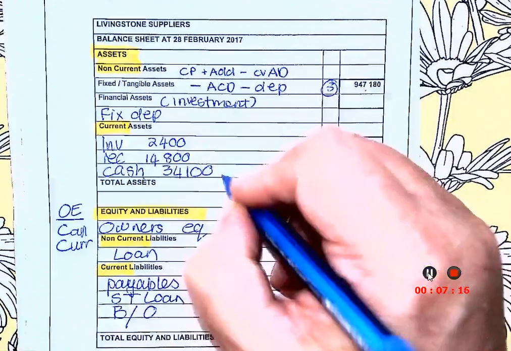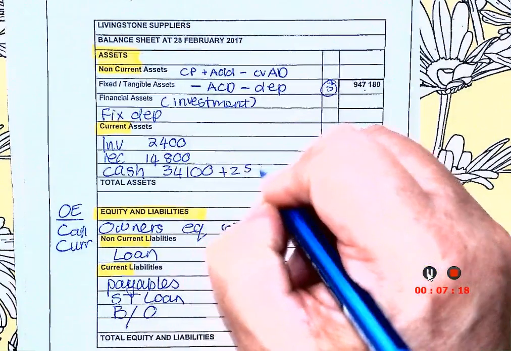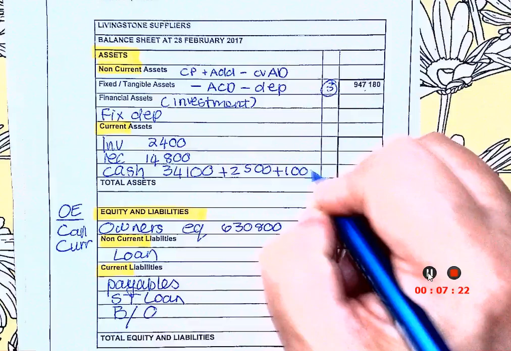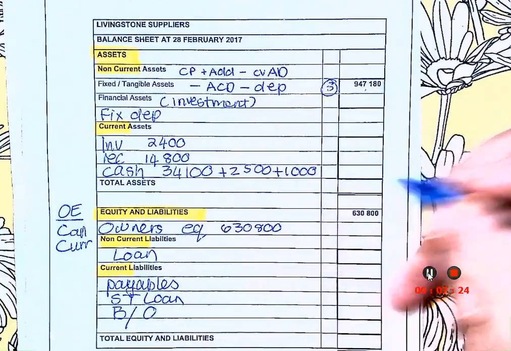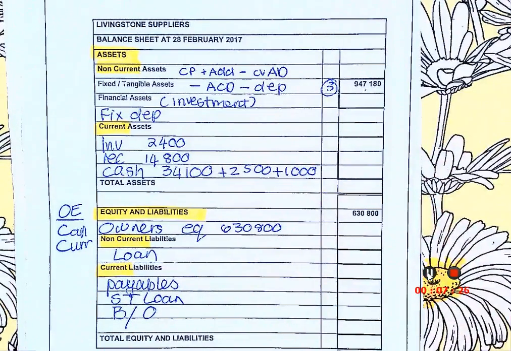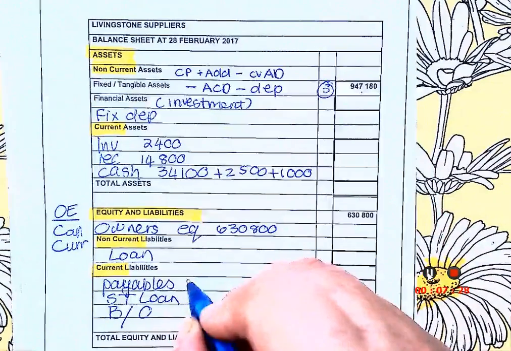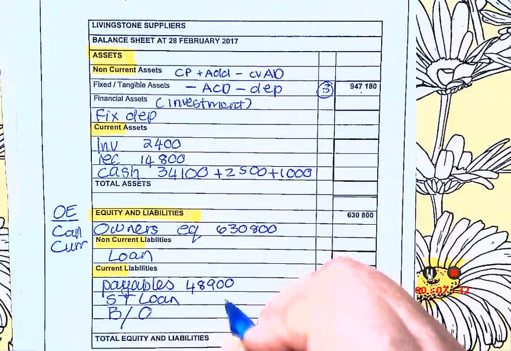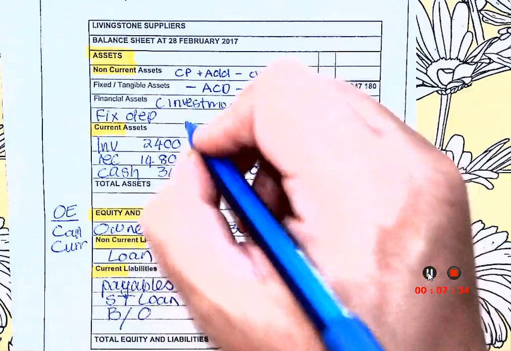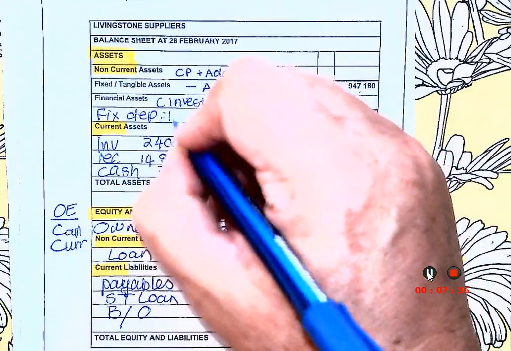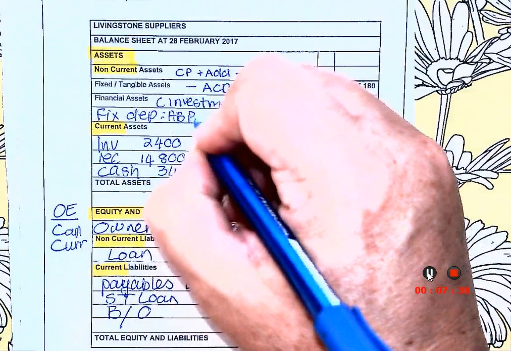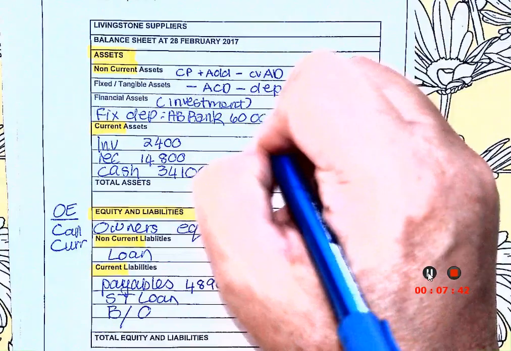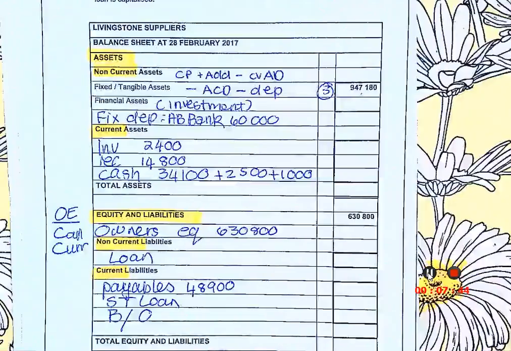Next I see petty cash. That's definitely a cash. I see cash float. That's also a cash. Then I see creditors. Can you see now I go to the credit side, so it's a liability. So I go to liabilities, it's a payable. Then I see fixed deposit, it's 60,000. It's AB Bank. 60,000. And I don't write anything in the final column yet.